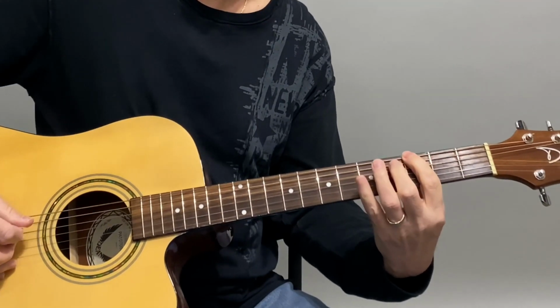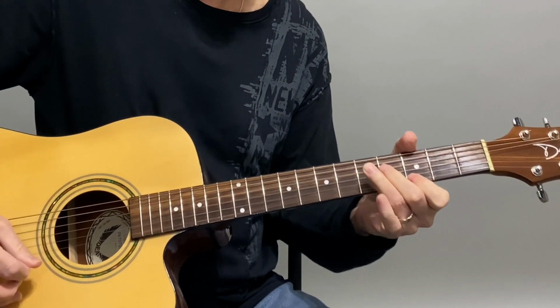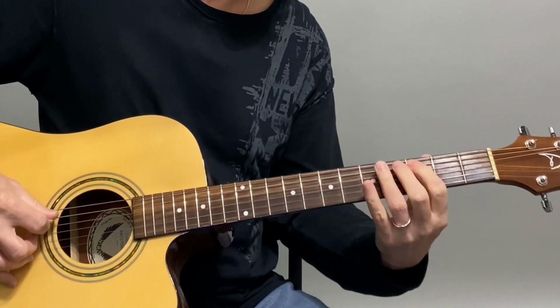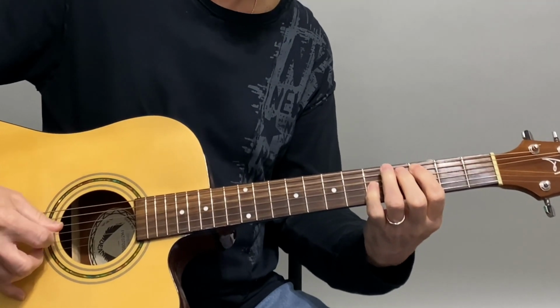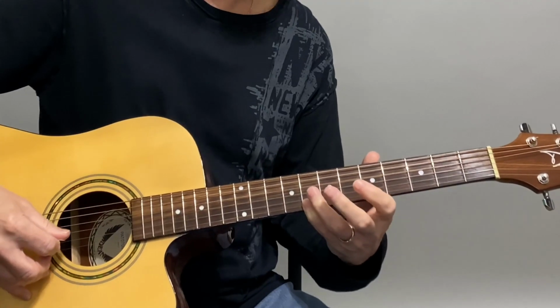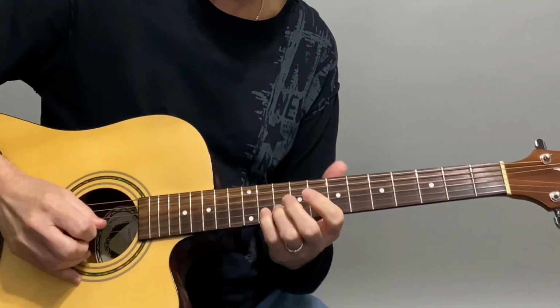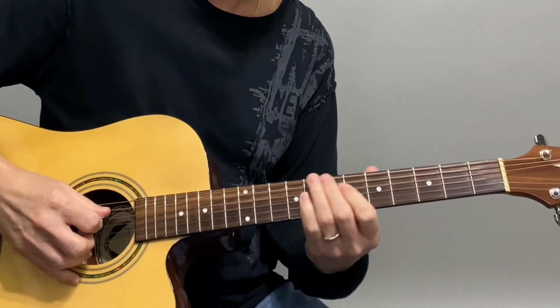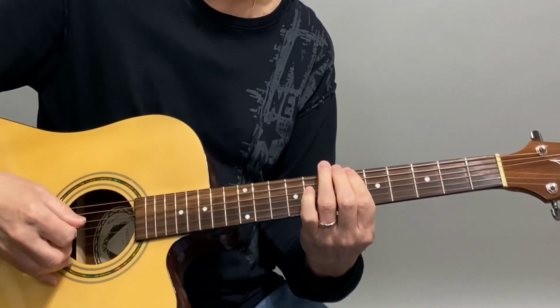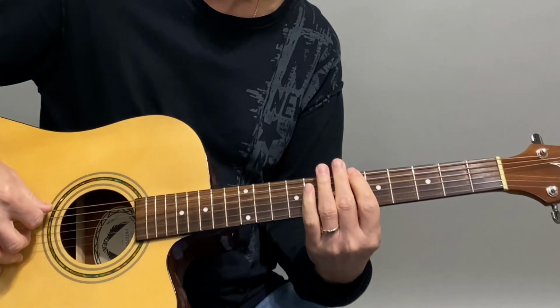So there's your G, there's your G, there's your G. Here's your C, there's your C, there's your C. Once again, we want to find notes really quickly. So this note here, there's our octave below, and there's our octave below that, which tells us it's an A sharp or a B flat.